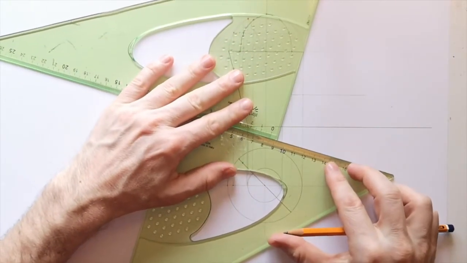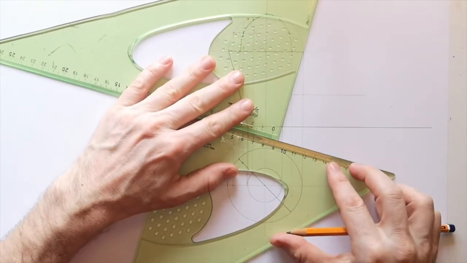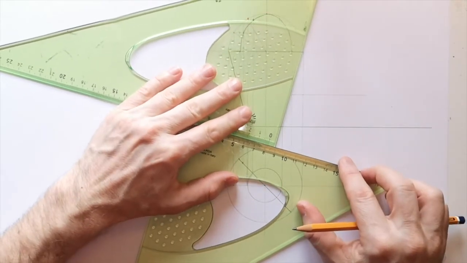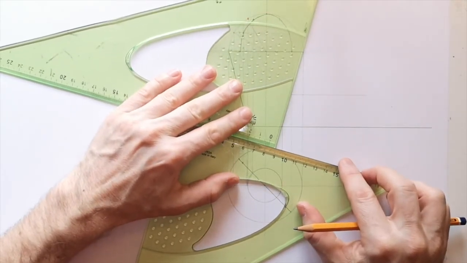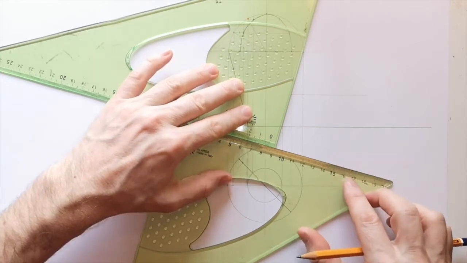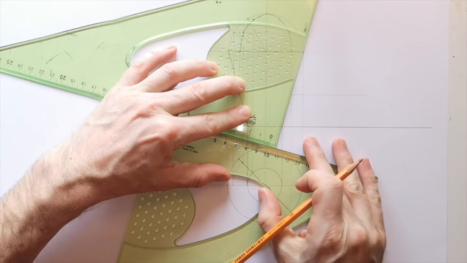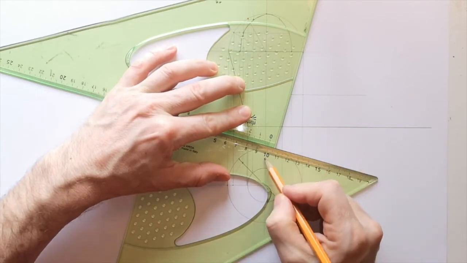So I want to move this guy 30 from the edge. So what we'll do is we'll line this up with the edge. See it there? And of course line it up again, but it's all right. And then we will line up our 10 with the 0. See right there, the 10 and the 0.